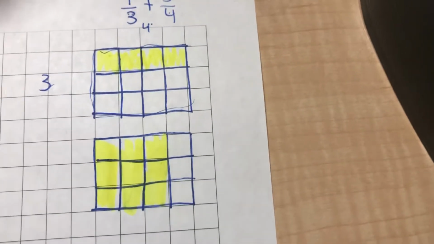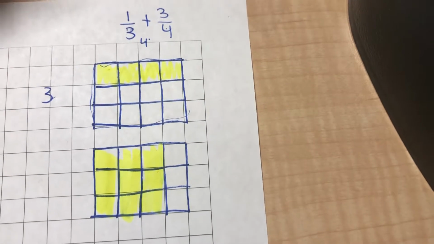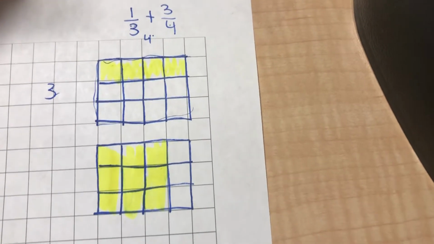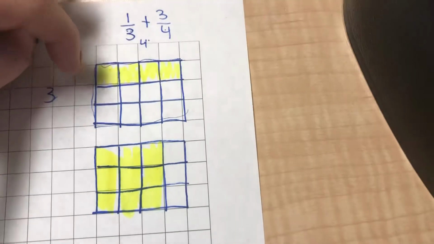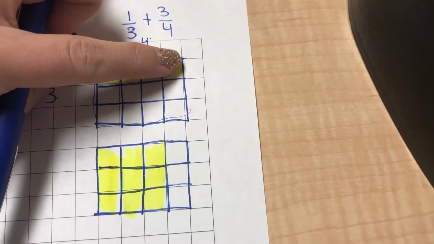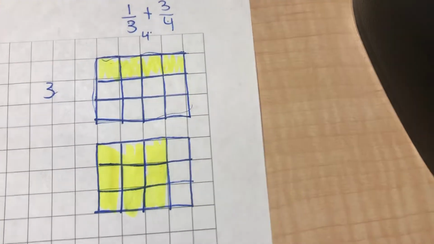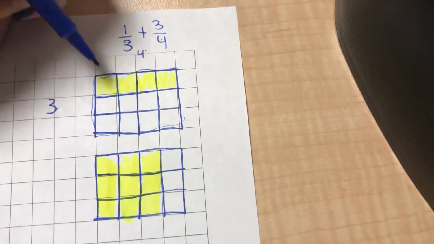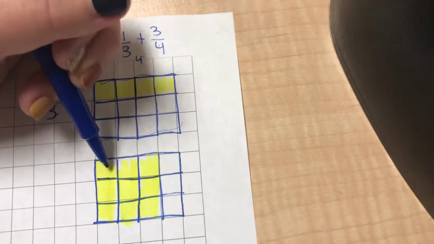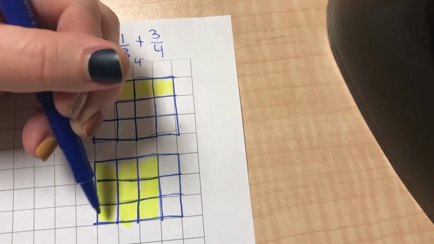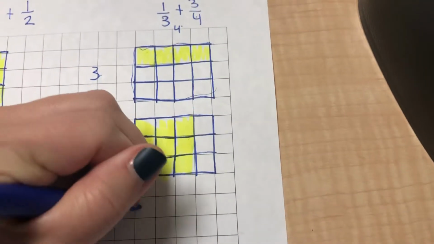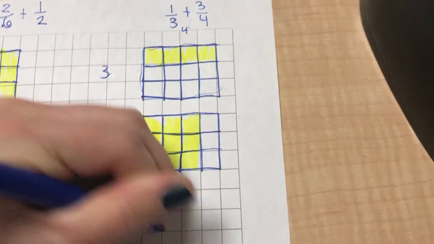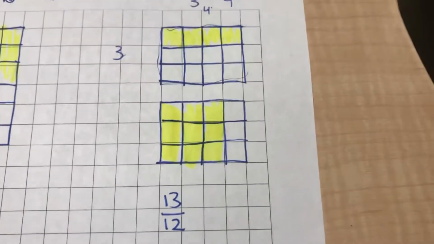Now I have the same denominator for both of my wholes. So basically I have 4/12 and I have 9/12. Now I'm going to count my pieces and combine them, and I would have 1, 2, 3, 4, 5, 6, 7, 8, 9, 10, 11, 12, 13. Ooh, 13 twelfths. So in this case, it is improper.